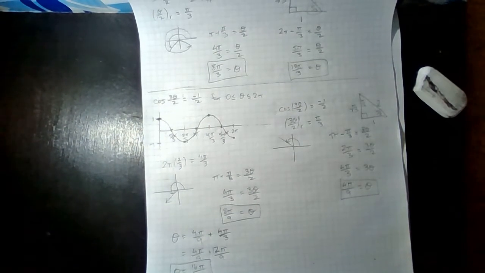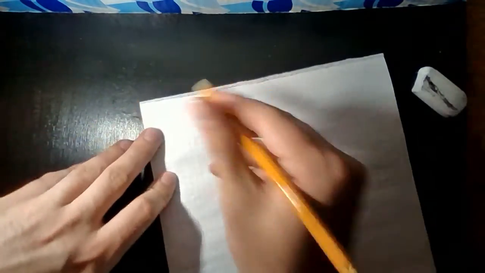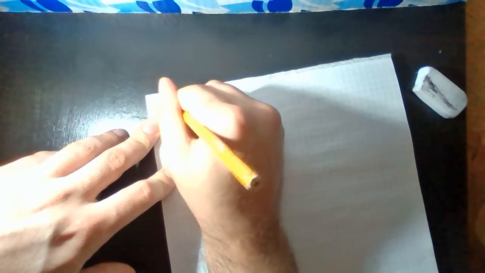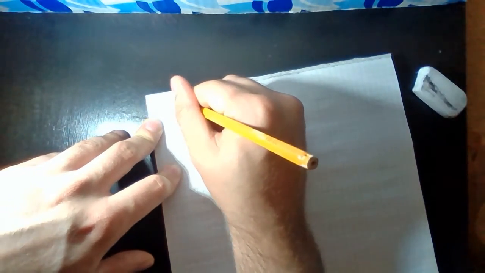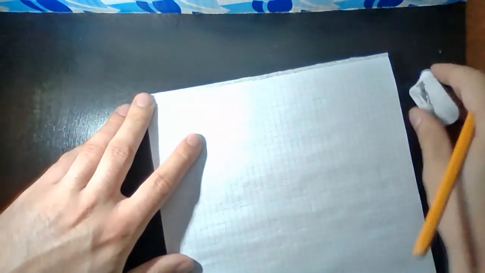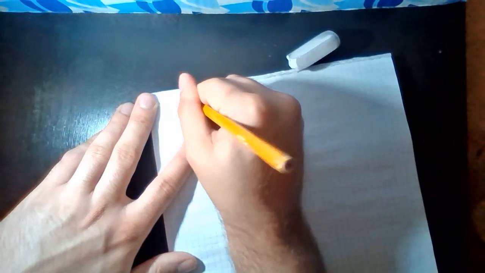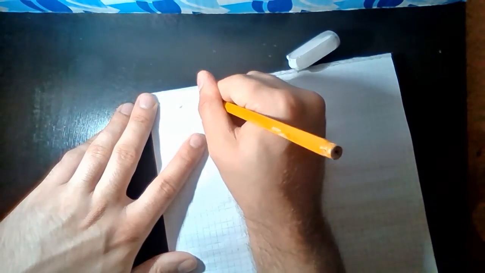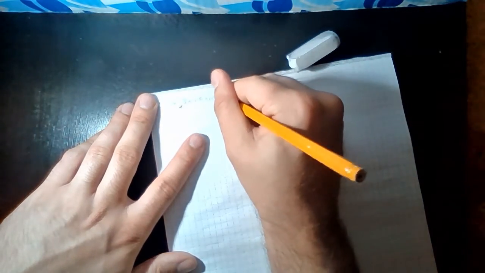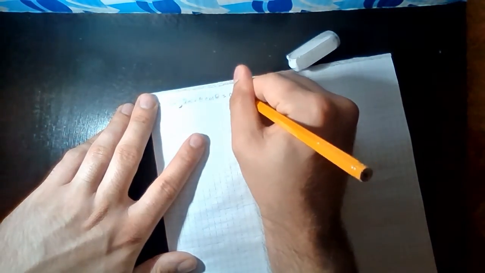We're going to look at a little more complicated example now. We're going to solve 2 sine theta cos theta equals cosine 2 theta.